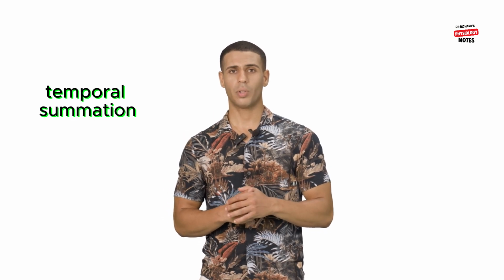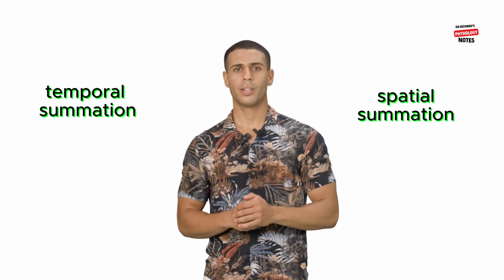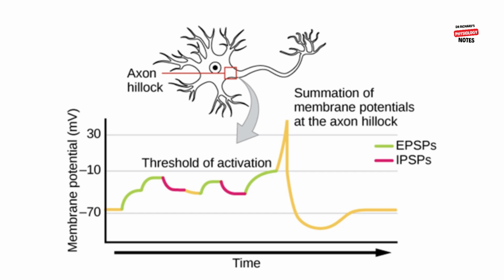EPSPs must summate temporally or spatially to induce an action potential. In temporal summation, the presynaptic neuron transmits impulses in rapid-fire order, and in spatial summation, the postsynaptic neuron is stimulated by a large number of terminals at the same time. IPSPs can also summate with EPSPs, canceling each other out.